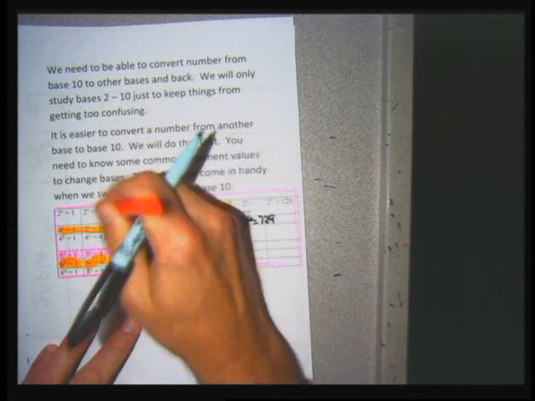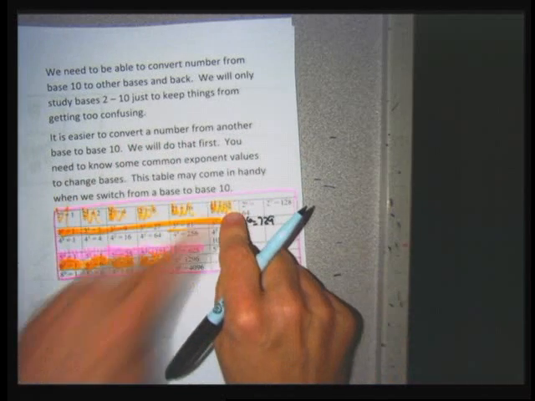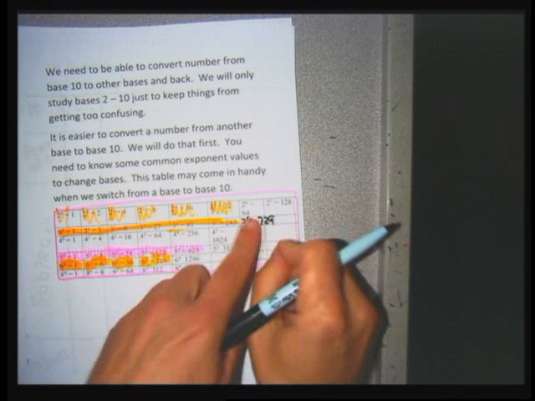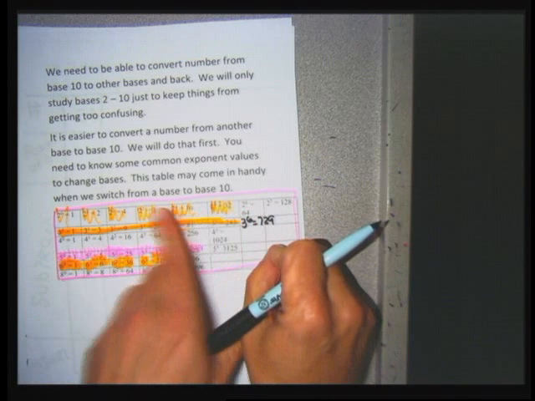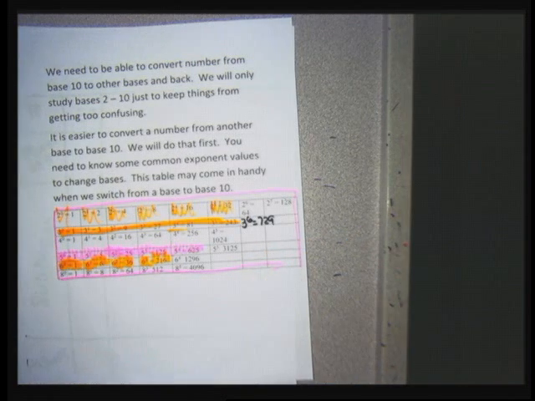So my first power of 2 that I'm going to write is 32. I'm going to go 32, 16, 8, 4, 2, and 1. You're going to go 64, 32, 16, 8, 4, 2, and 1. So you're going to get 1 extra column from me because your number's bigger.